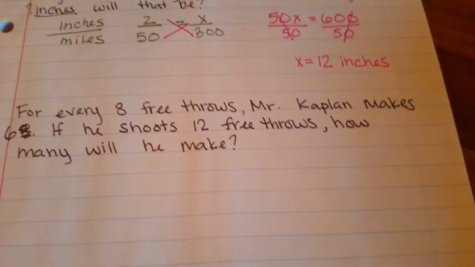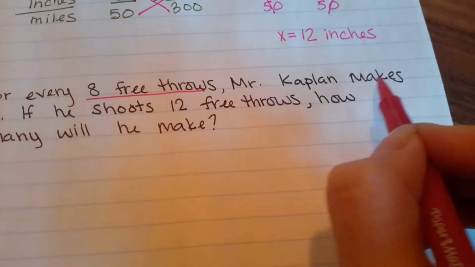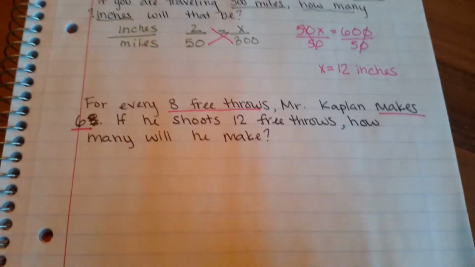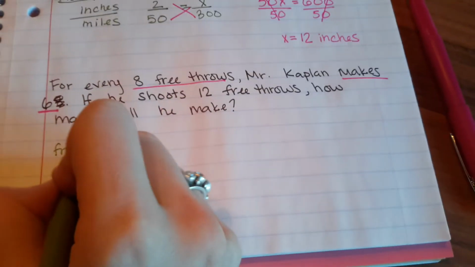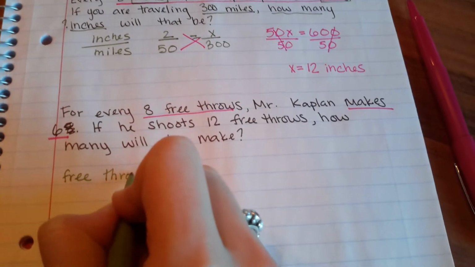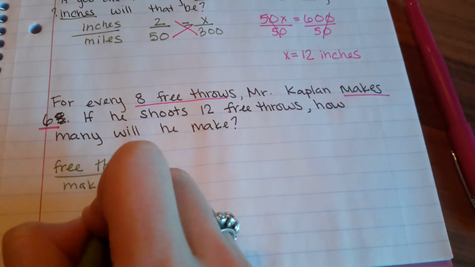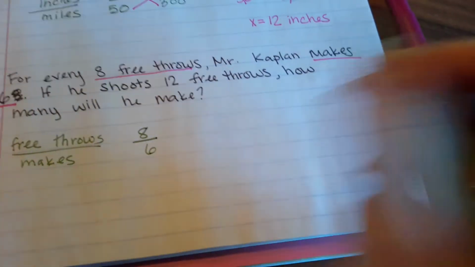So both things are talking about free throws, but for every 8 free throws, he's going to make 6. Okay, so we have our key, we have free throws, and then the ones he makes. So for every 8 free throws, he makes 6.